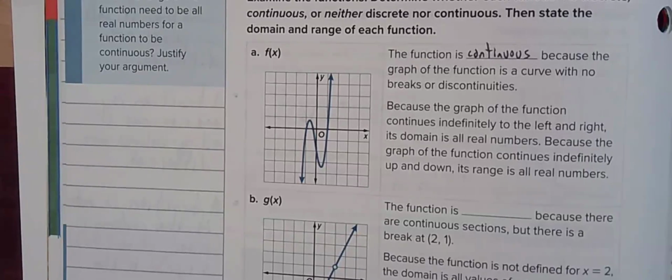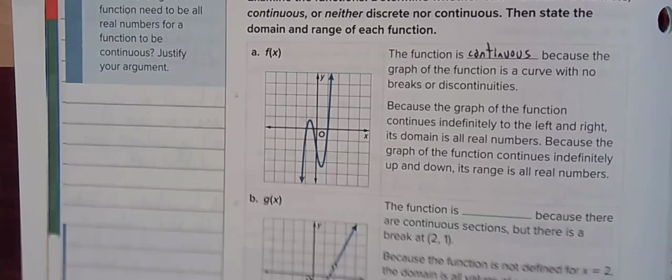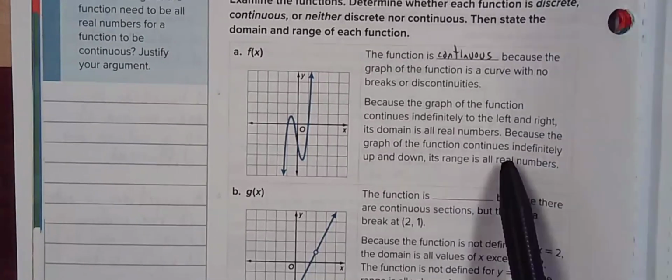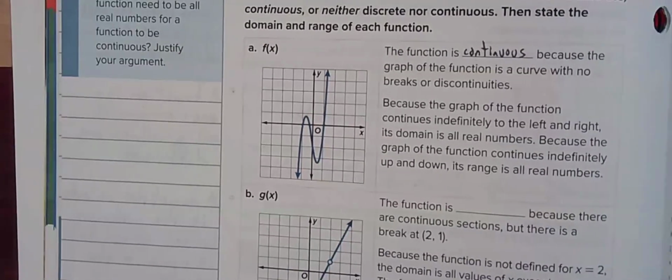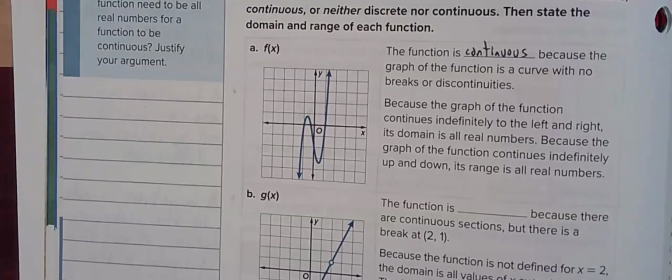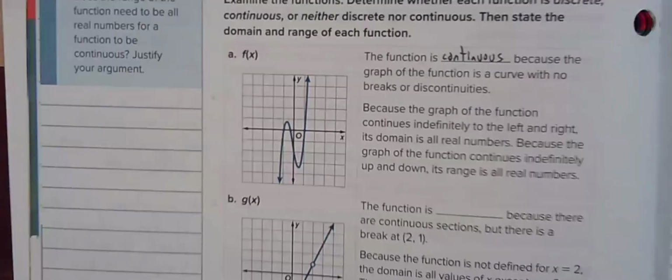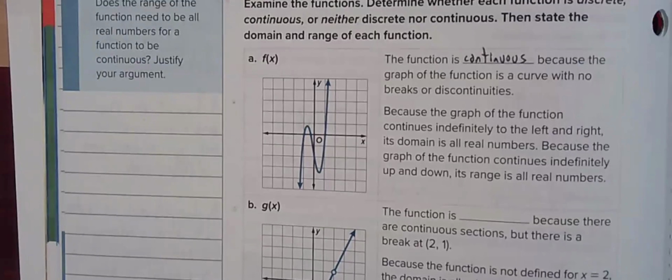Is it onto? Yes, it is onto. We just said that the range is all real numbers. It is assumed that the codomain will always be all real numbers unless otherwise stated. And so if we assume that the codomain is all real numbers and it says that the range is all real numbers, those two things match, which means yes, it is onto.